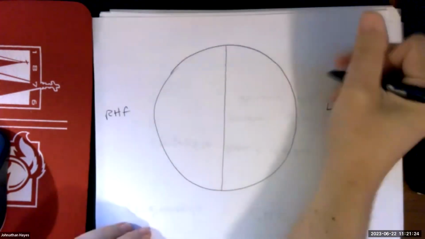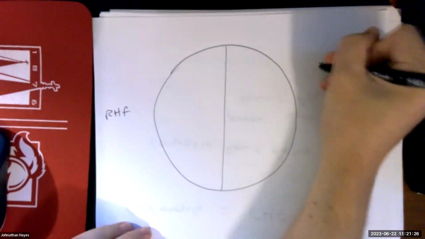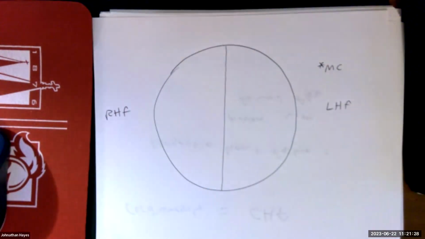Most common of the two is left-sided heart failure. For obvious reasons, left side has the harder job. The left side is the bigger of the two sides. So which one is most likely to fail? The bigger one that works harder. So the most common form of heart failure is left-sided heart failure.